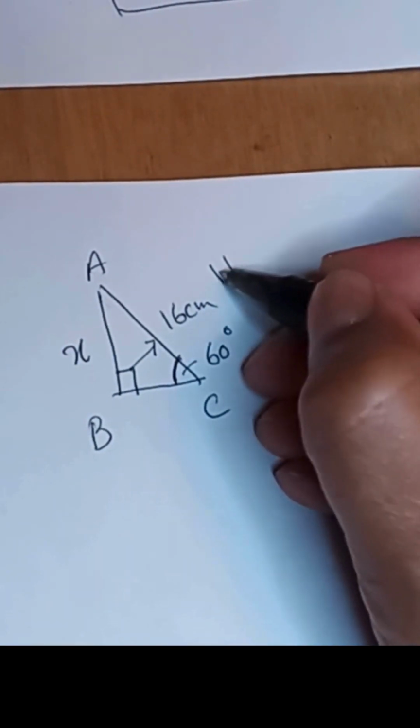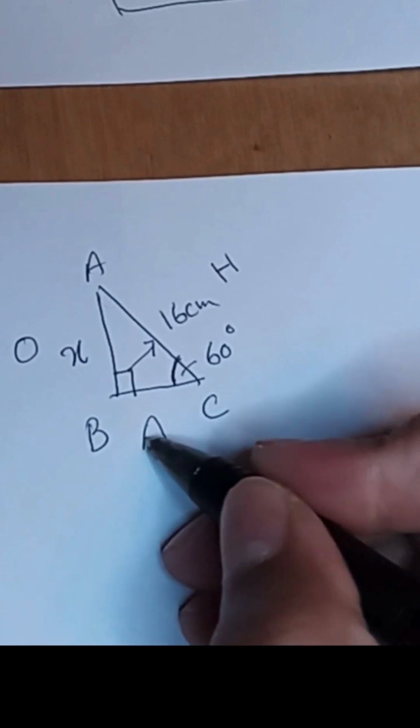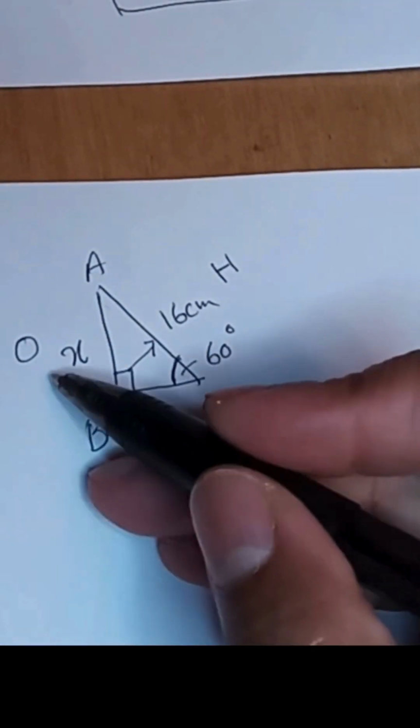So which side is which? The side opposite the 90 degree angle is called the hypotenuse. The side opposite the angle is called the opposite, and this side is called the adjacent. So which side are we interested in? We are given the hypotenuse and we are looking for the opposite, right?